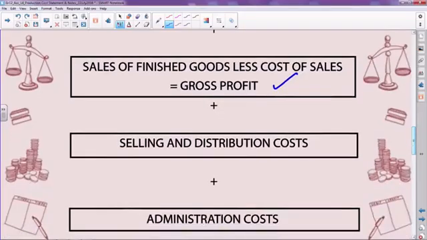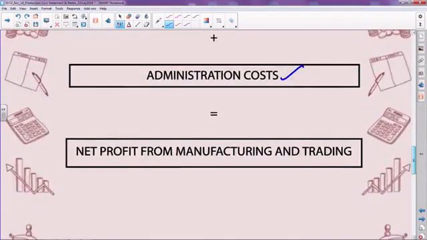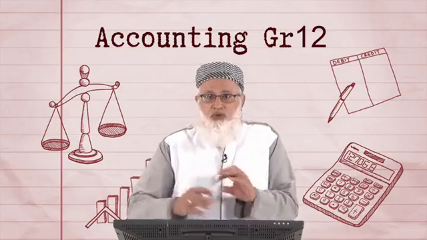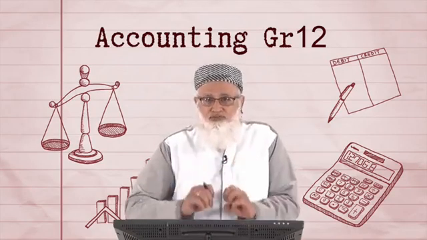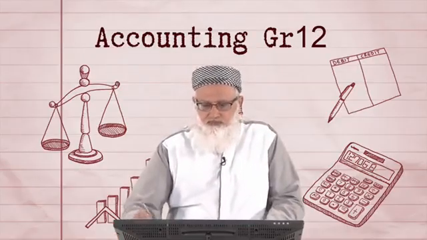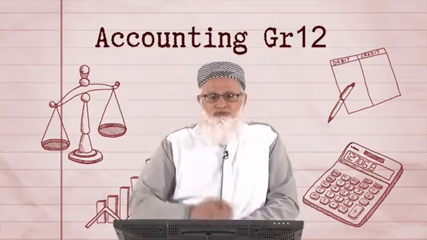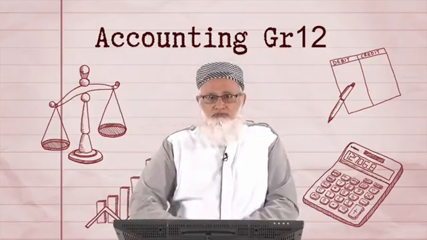Then you go one step further. If you subtract from your gross profit your selling and distribution cost and your admin cost, that will give you your net profit from your manufacturing and trading. So these are important concepts that we need to take into consideration, and you will see when we do activities how they fit into the entire process. Now let's take a look at these concepts in more detail.